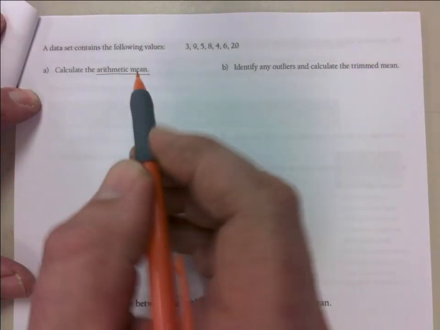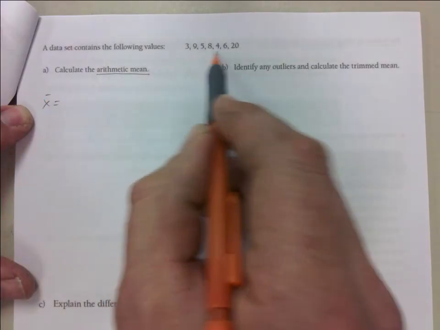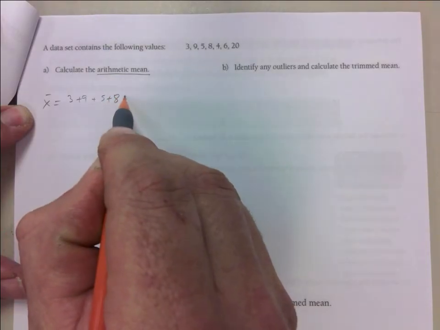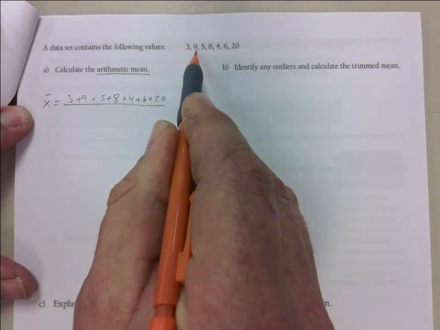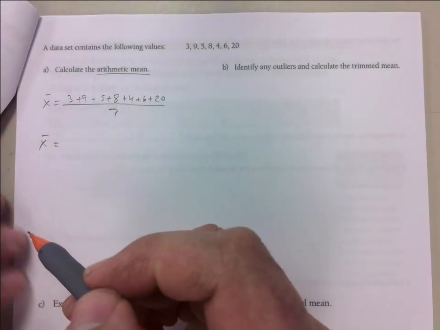Calculate the arithmetic mean. It's just a regular mean, okay? So we're gonna add all of that up. 3 plus 9 plus 5 plus 8 plus 4 plus 6 plus 20, divided by 7. I said it too fast. Should have slowed down.